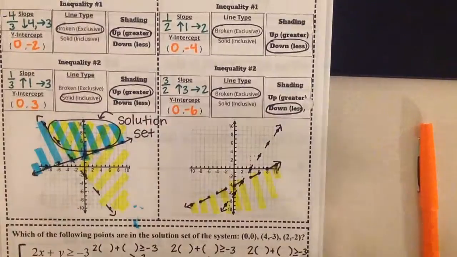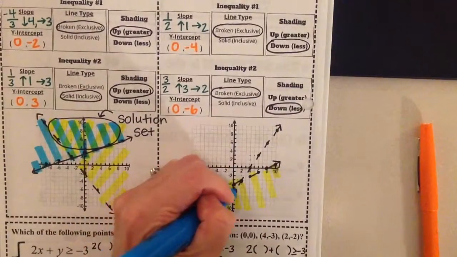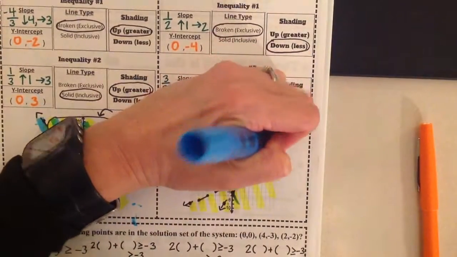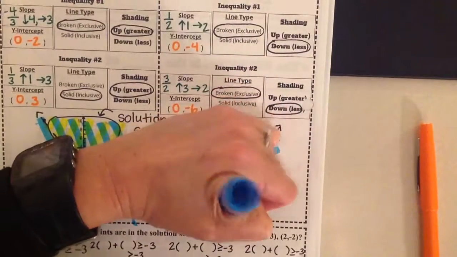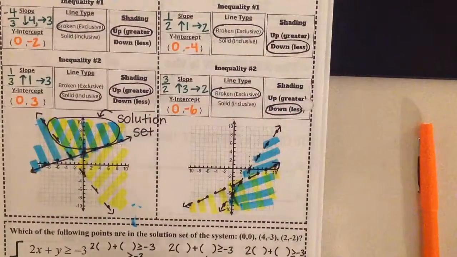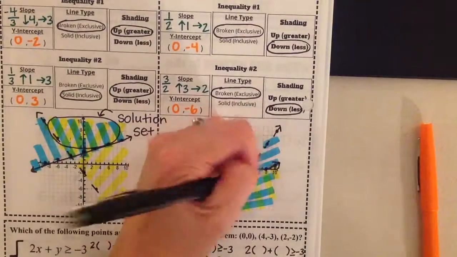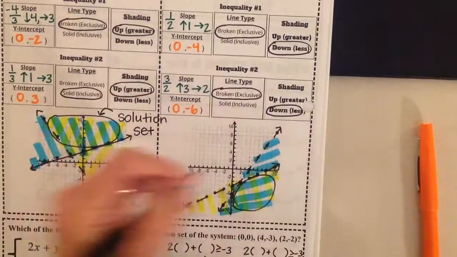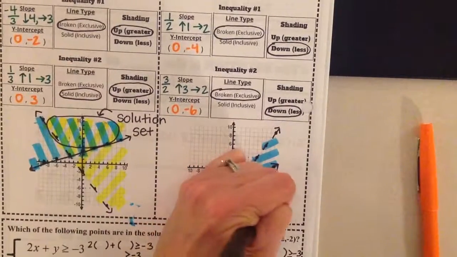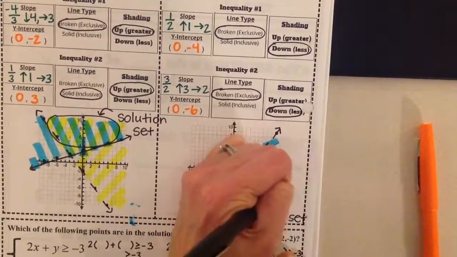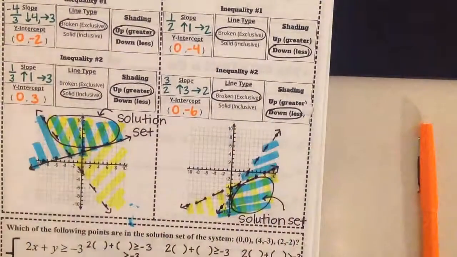And now I have to add my shading, and my shading tells me I have to move down from my broken line for inequality number 2. So I'm going to go on this side. So I am going to shade like this. And you can see I have an area where my yellow and my blue overlap. And that is this area right here in that bottom corner. That is my solution set. So any ordered pair that's coming from this double overlap area, that is going to be where my answers are, and that's what I'm trying to find.